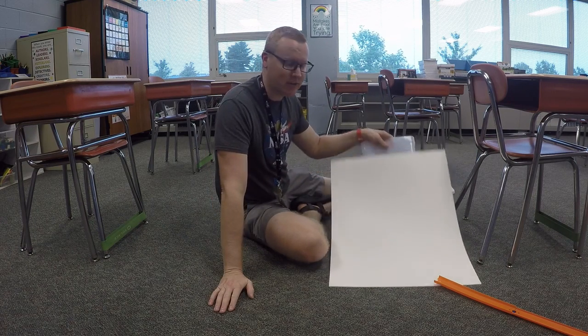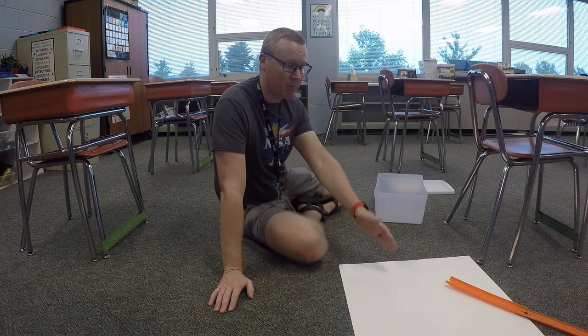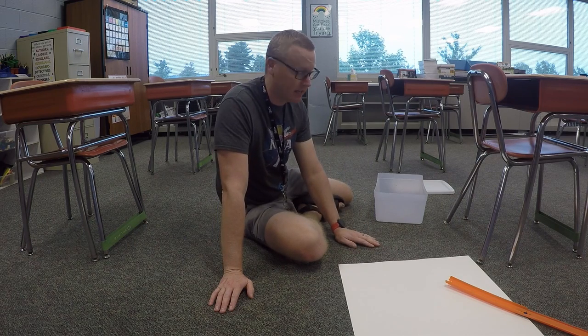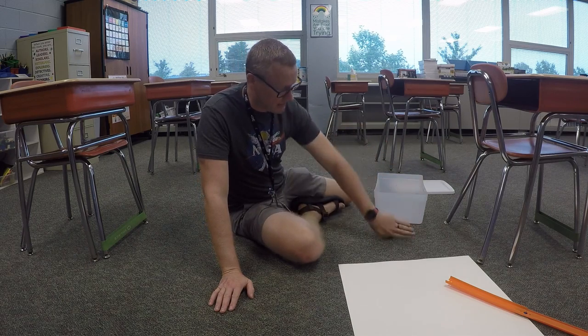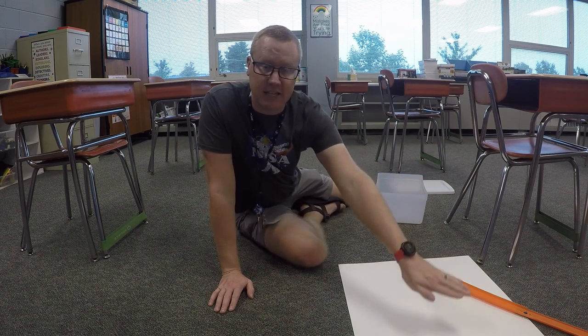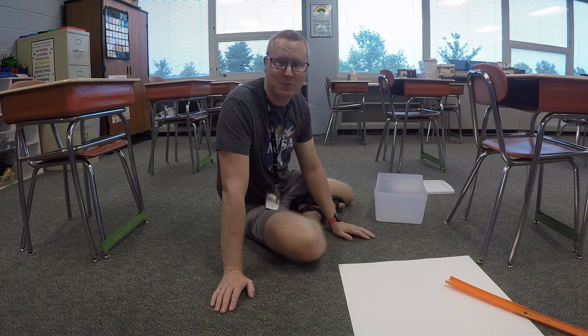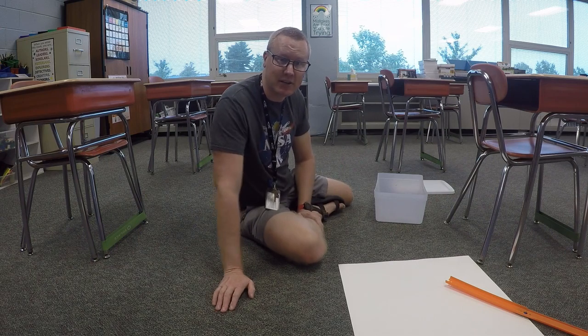So I want you guys to use your scientific brains to come up with a way to show your designs that you've come up with for ramps, and play around with different things like the angle. Maybe it's really steep, or maybe it's really long, and play with the height of the ramp. Tell me what you observe when you do those things. And I look forward to seeing you in video 2.